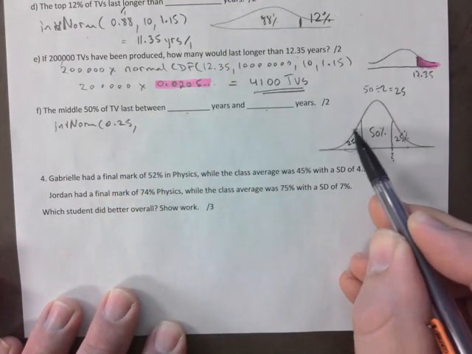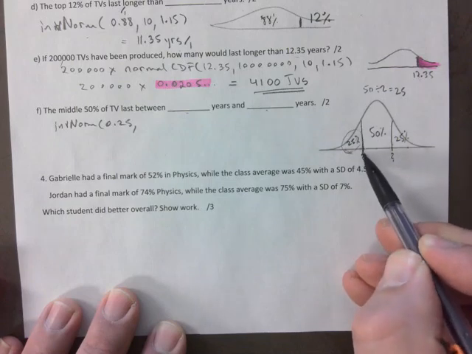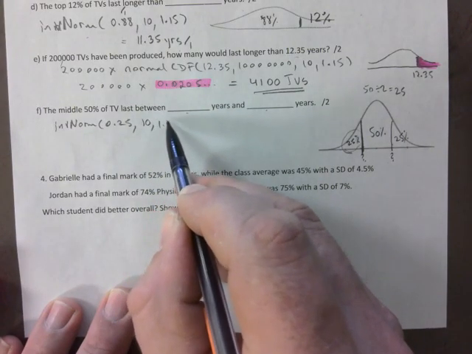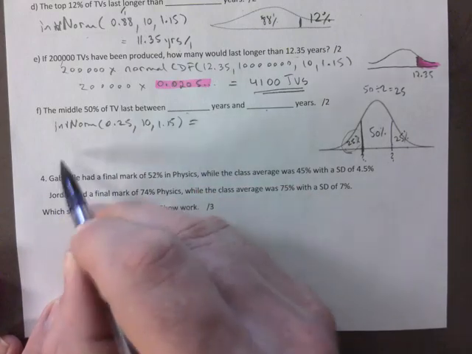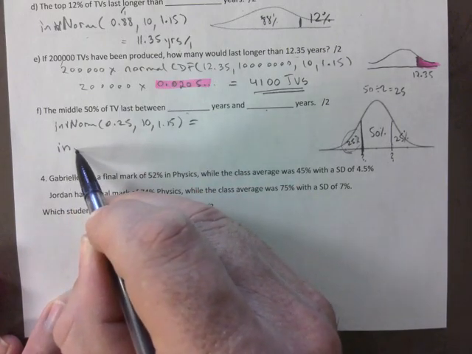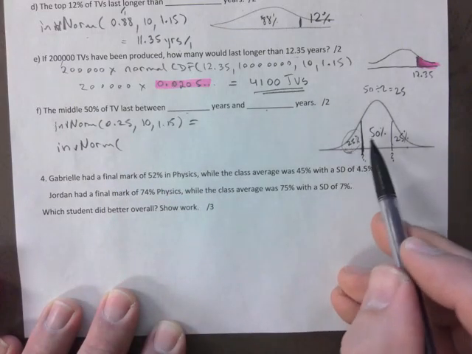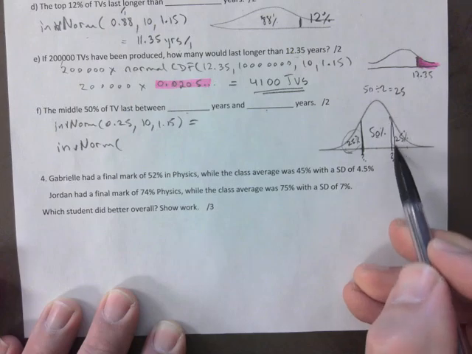because I always want the value to the left, or the percentage to the left of the value I'm interested in. So this would be invNorm(0.25, 10, 1.15). We figure out what that is. You do another inverse norm. In this case, it's 25 and 50 to get you to here.